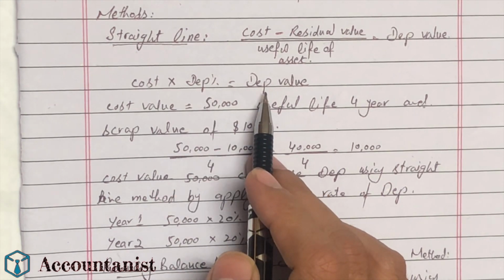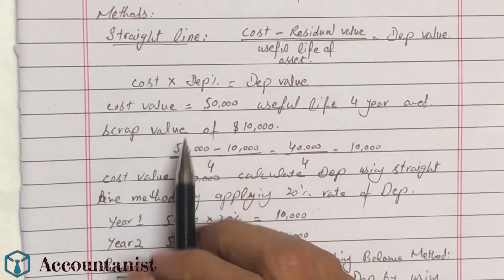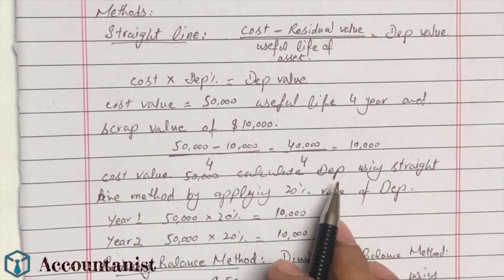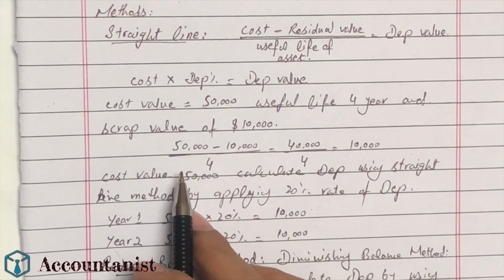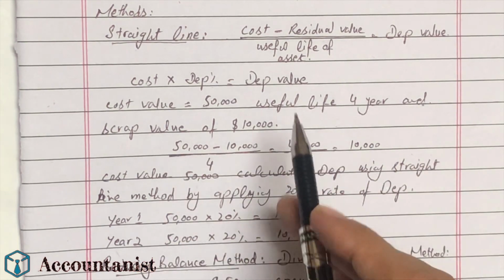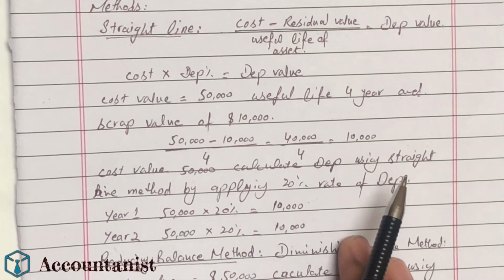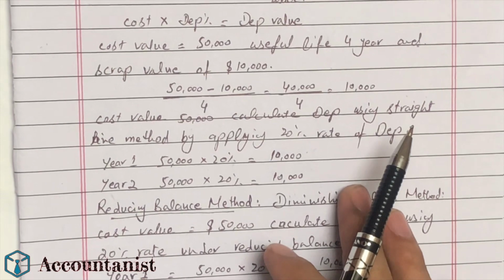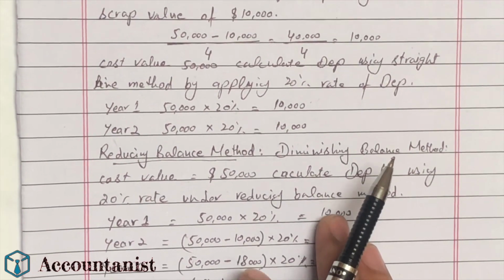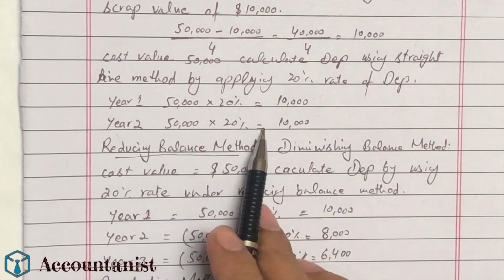So we need to know that every year the calculated amount of depreciation will remain the same, because the cost, the residual value, and the useful life do not change.